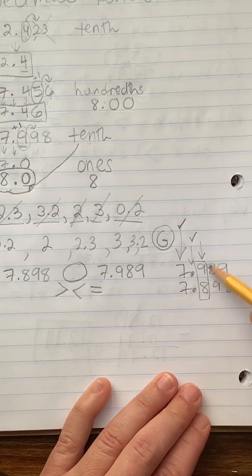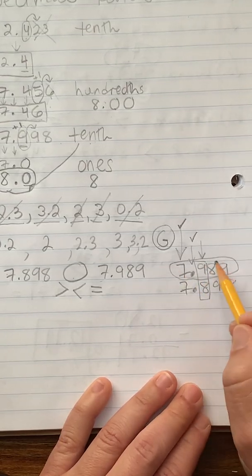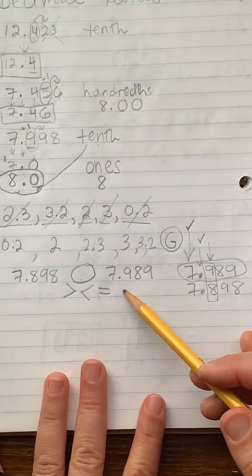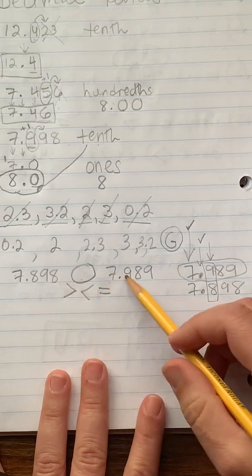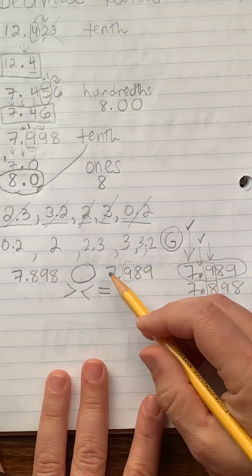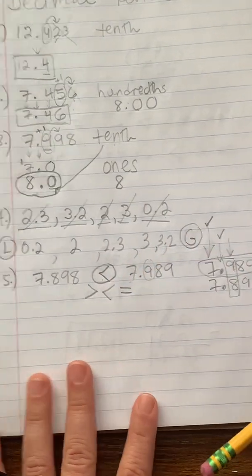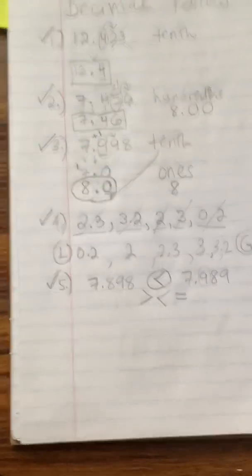So I already know if the 9 is bigger than 8, this whole number is larger. I don't even have to check the other ones. I'm done. So now I have to just make sure which side is which. So the one where the 9 was in the 10th spot was this one. So I know that this side is bigger. If you got that correct, give yourself a check. Okay, oops, sorry about that.